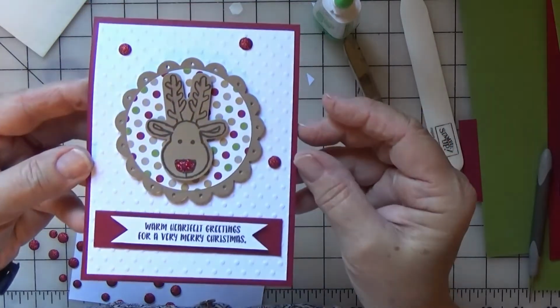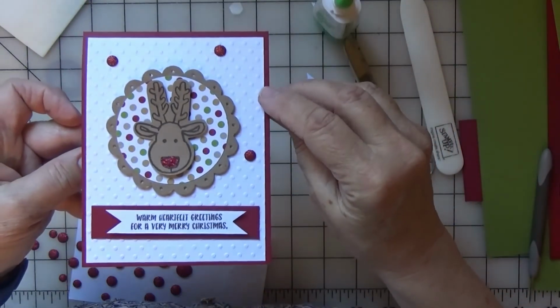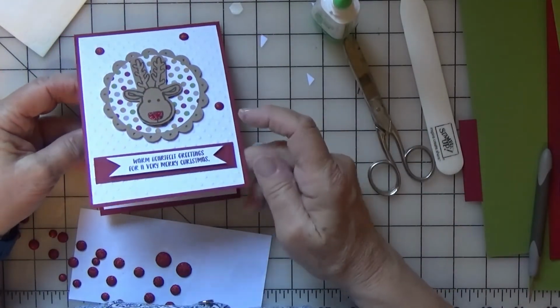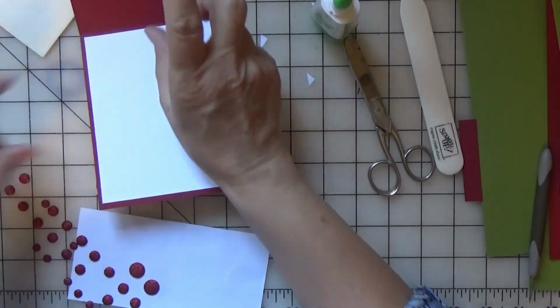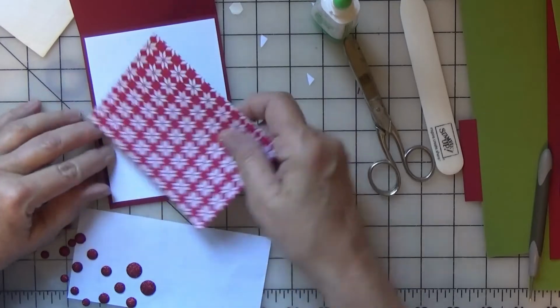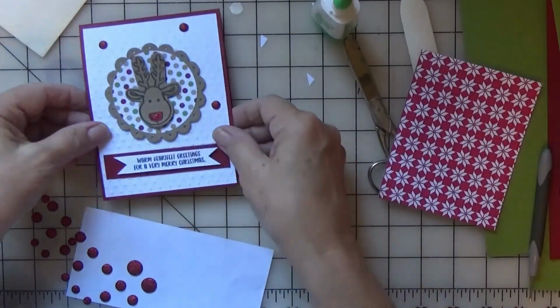There's the card. There's the inside where you can write. And if you want to, you can dress it up. Like if you want to put a little piece of designer paper, just a strip, put a little strip for a little interest and write around it. But there, the card is done.